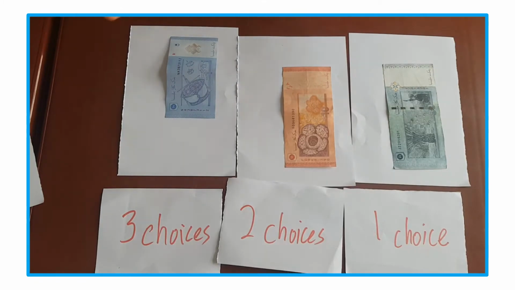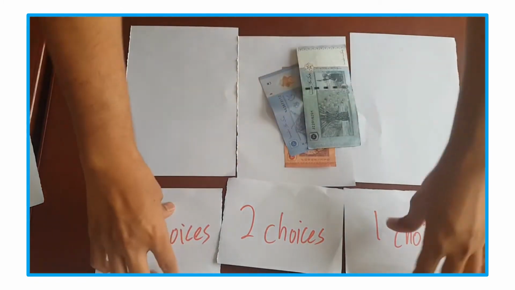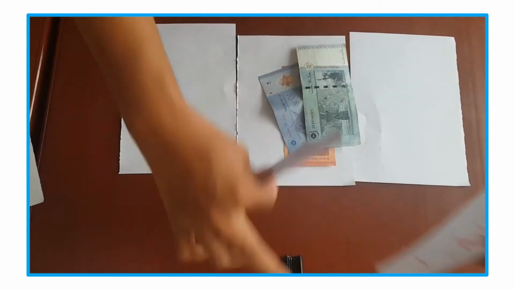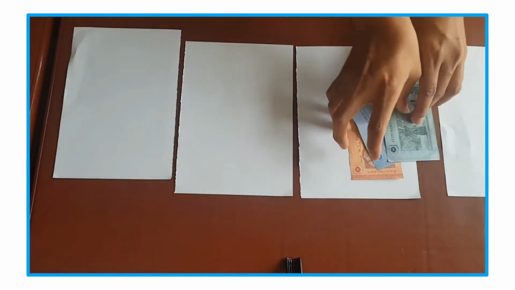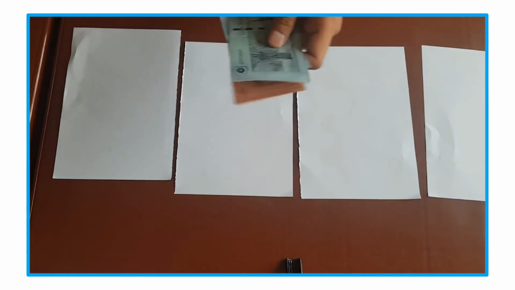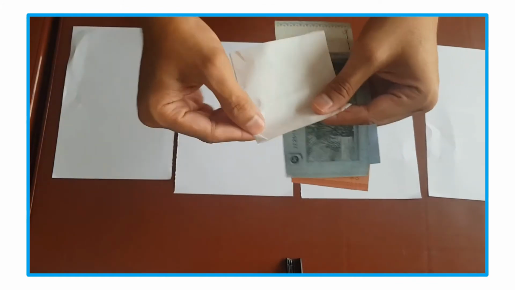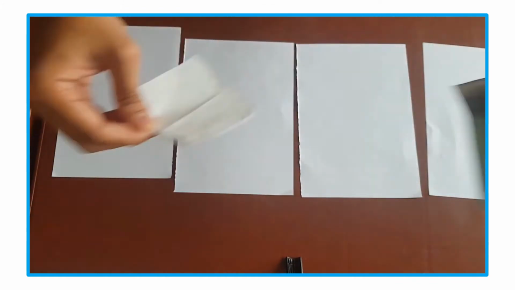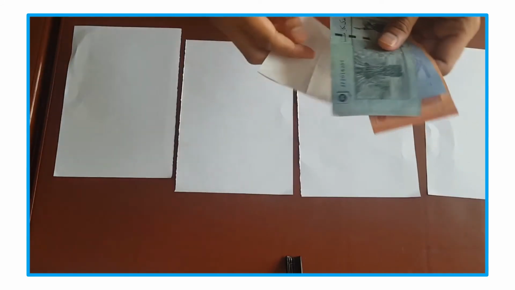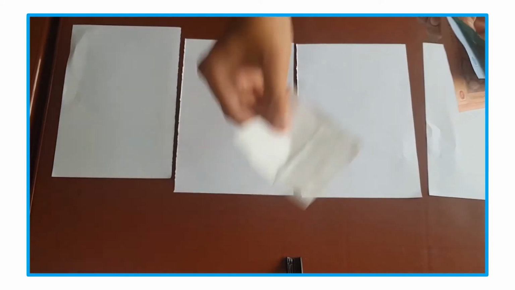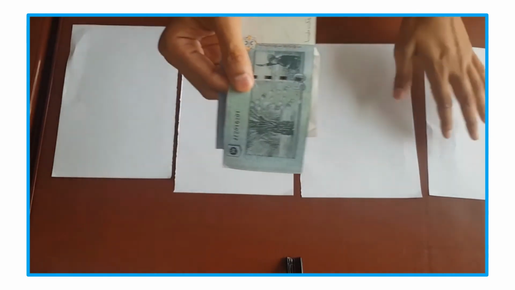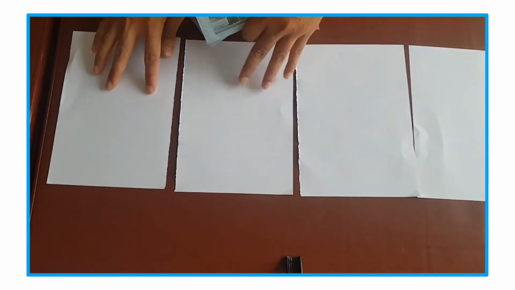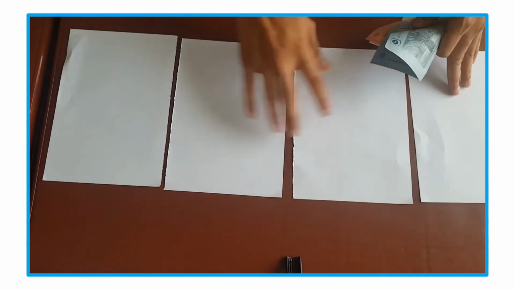Now let's say we have 4 different color knots. Let's see this knot. We have no white money, so we use this paper. Now we have 4: 1 white, red, blue, and green.